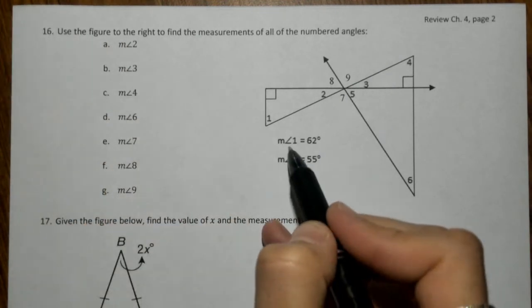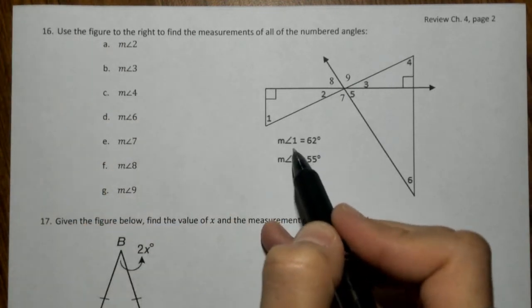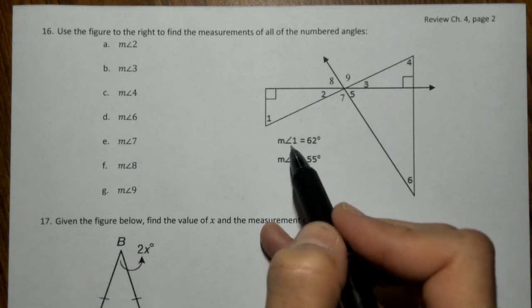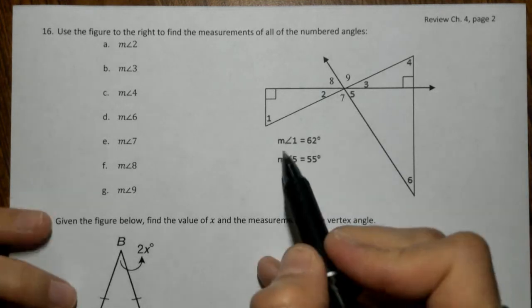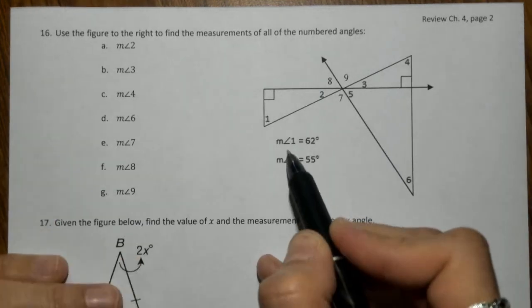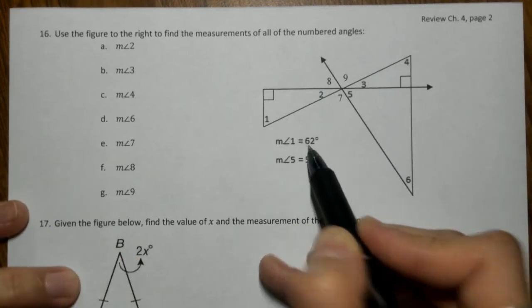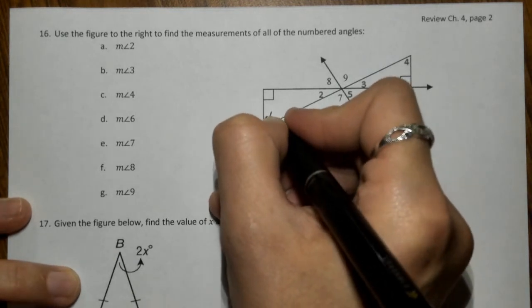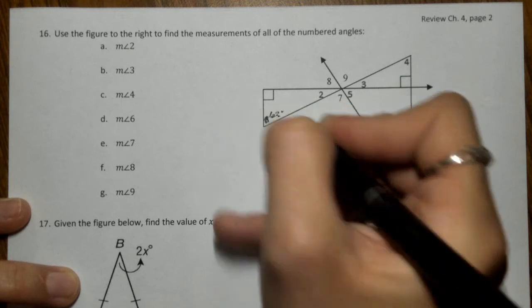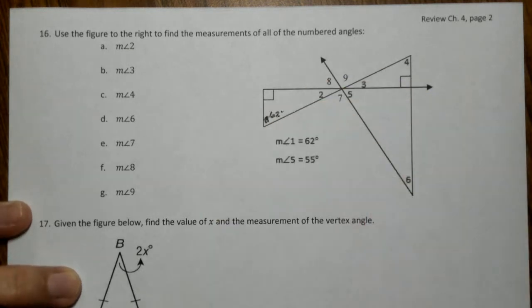Well, if we're going to go in numerical order, which remember, you don't have to go in numerical order. Sometimes you don't really have a choice, but other times you can skip around if you're able to. I'm going to be going in numerical order. The measurement at angle 1 is given to us at 62 degrees. So over here, I'm going to cross it out so I don't get confused. I have 62 degrees, so this is one that's given to me.